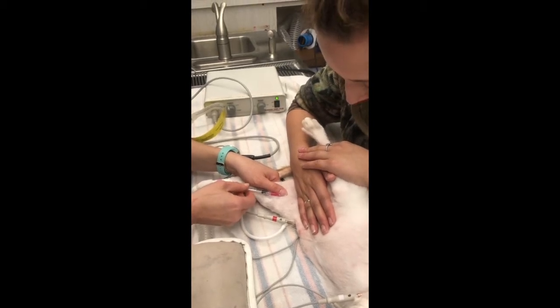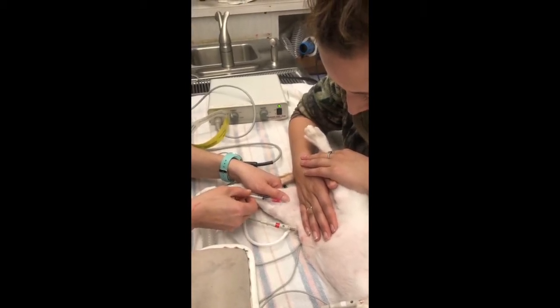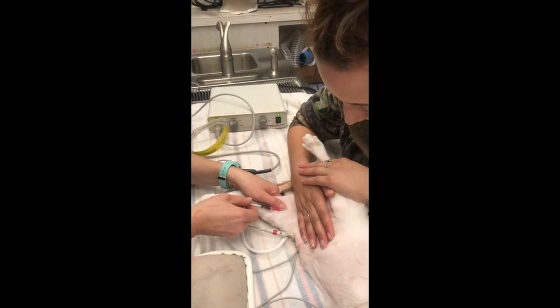Pull back on the syringe until you hit some blood. There we go. So there we go.